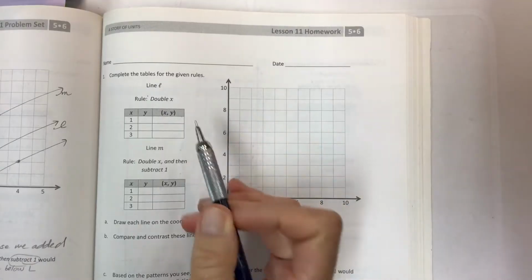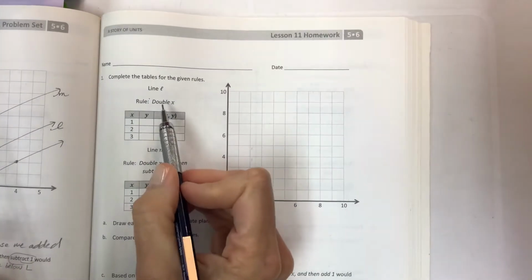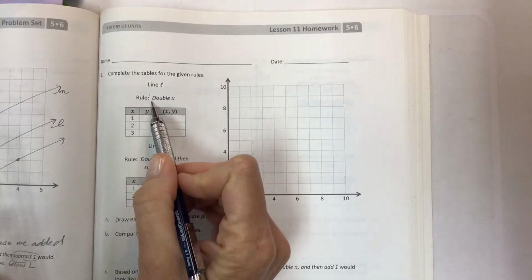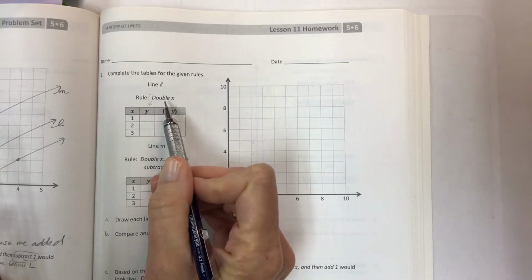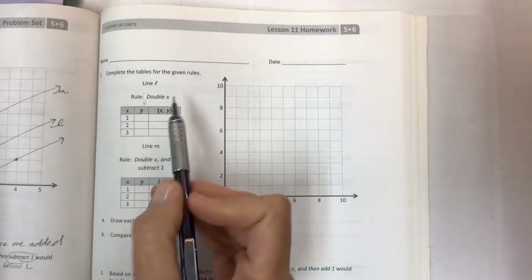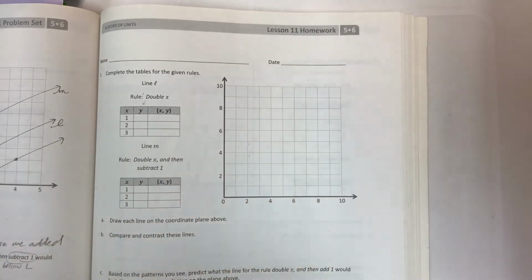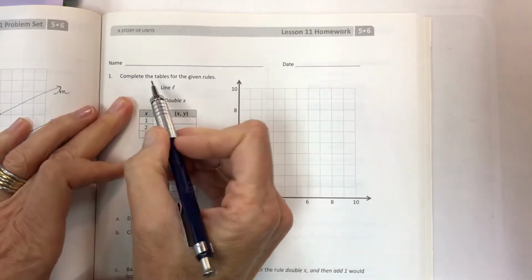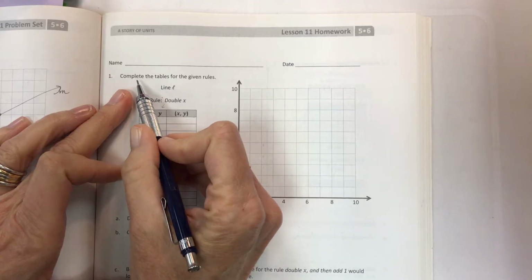Hopefully you already did it, but if you didn't, I'm going to talk you through it. A lot of kids are starting to get confused about what do I do and how do I apply this. And I always say make the formula first and write it on your paper so that you can plug in the value for x. So that's my help to you for this one.